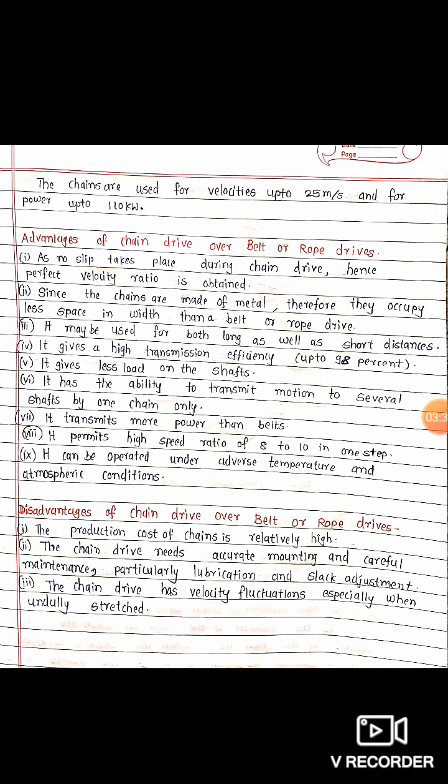Third, it may be used for both long as well as short distances, as we already discussed at the time of applications. Fourth, it gives a high transmission efficiency, that is up to 98%. So this is very high percentage. Fifth, it gives less load on the shafts.